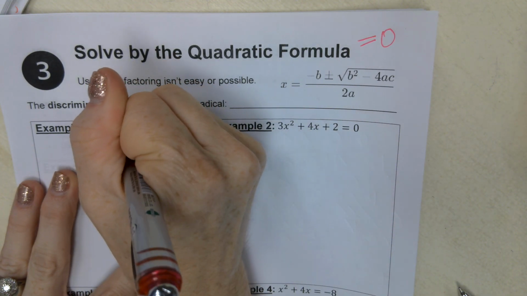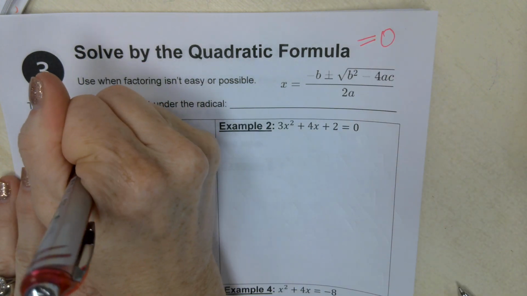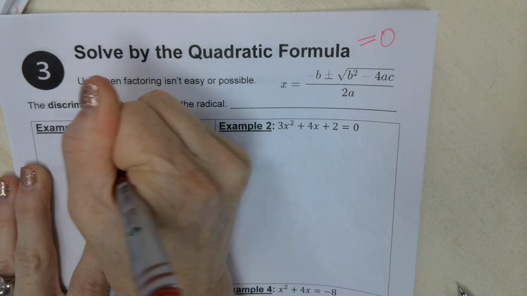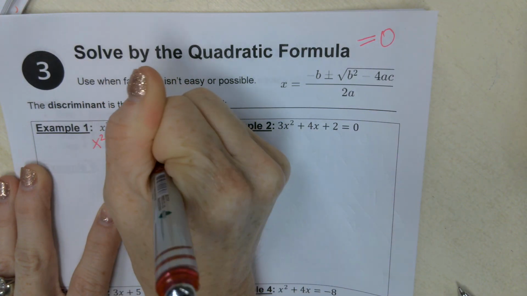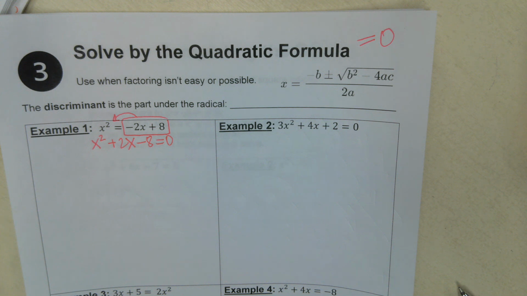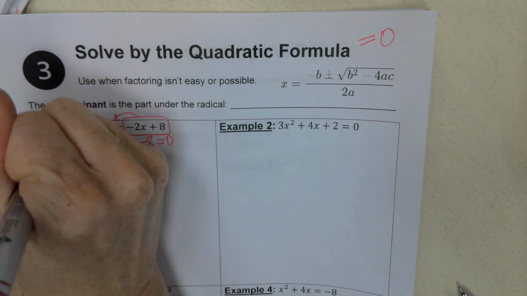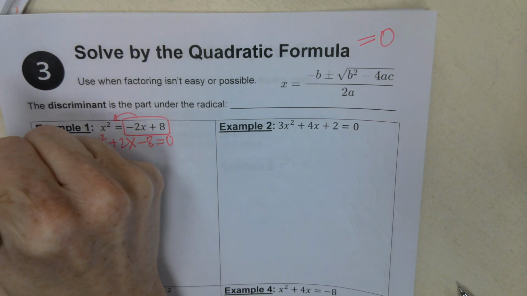We want one side set equal to 0. So I'm going to take this stuff and move it over here with the x squared. So that's x squared plus 2x minus 8 equals 0.